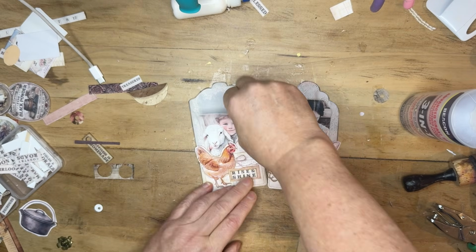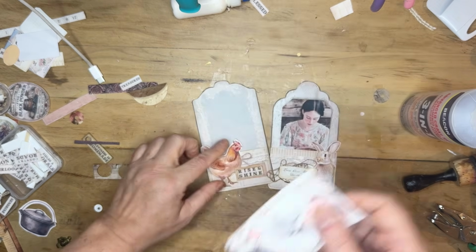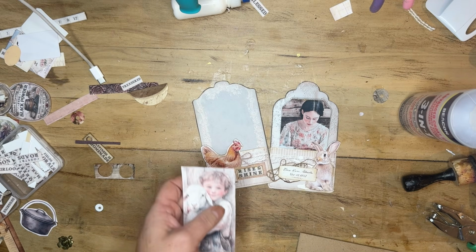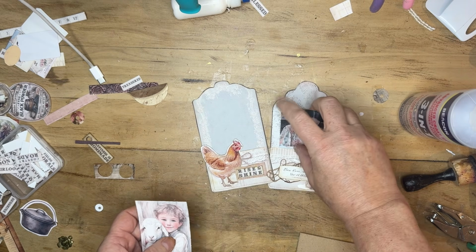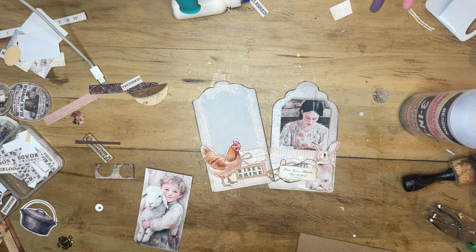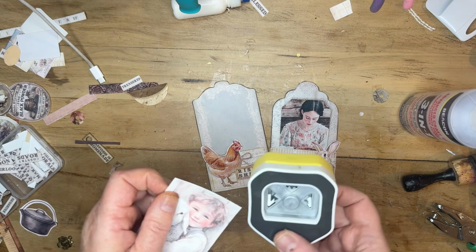I wanted to show you, I put these two tags together with some of my tidbits. Same concept here. I made this one into a tag with the topper there. And we'll do the same thing with, let's see, with this one here.